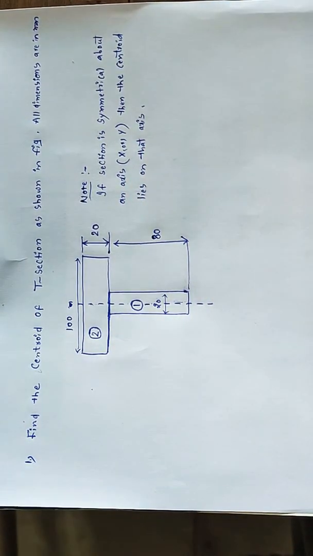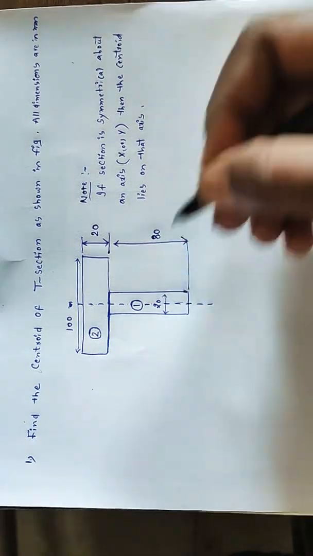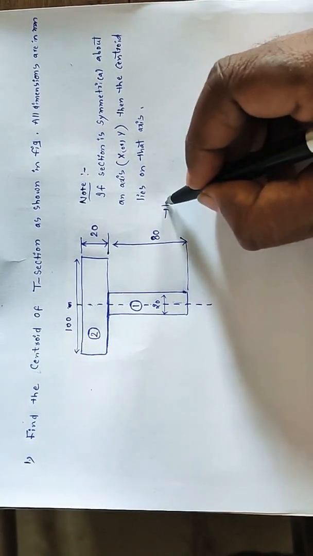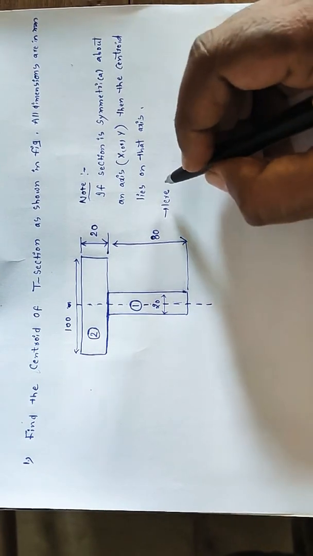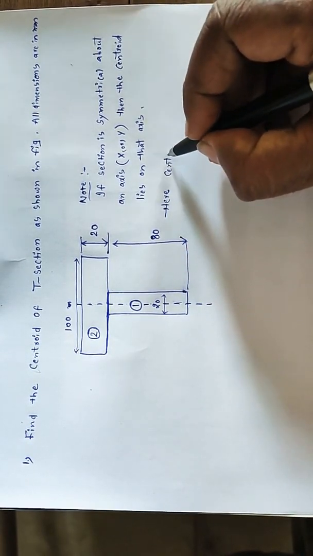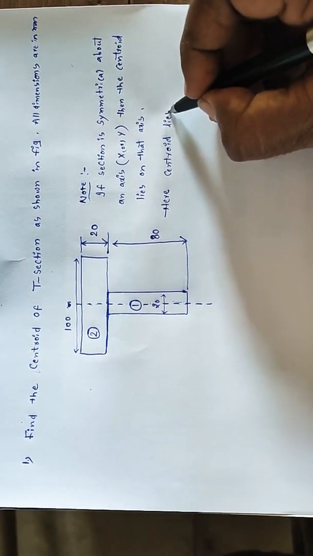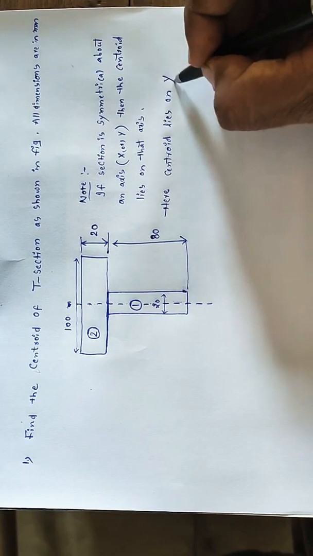So this we have to remember for any symmetrical section. For example, if any section is symmetrical about the x-axis, then the centroid compulsorily lies on that x-axis. So in this case, the centroid lies on the y-axis.